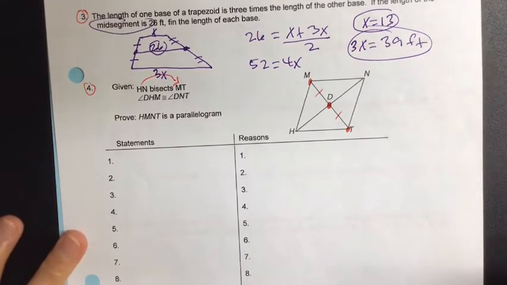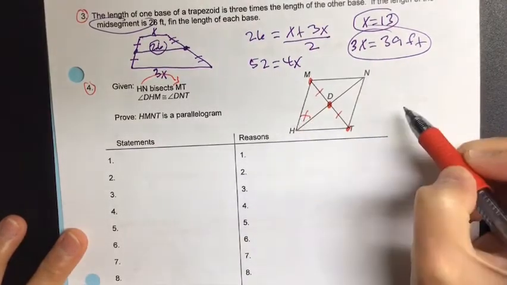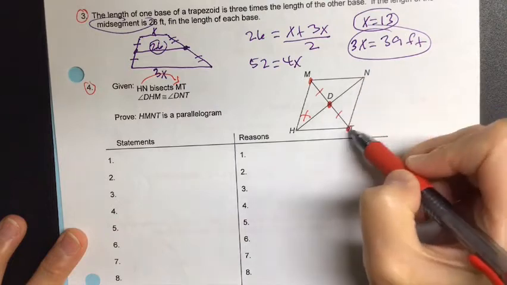And then let's go ahead and notate angle DHM. DHM, this angle is congruent to DNT.